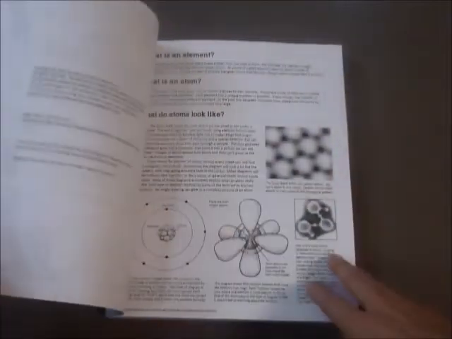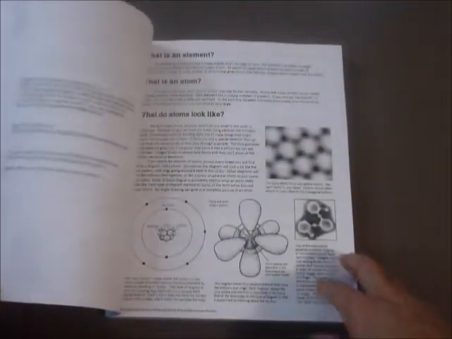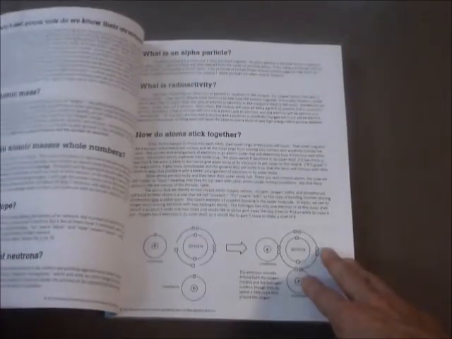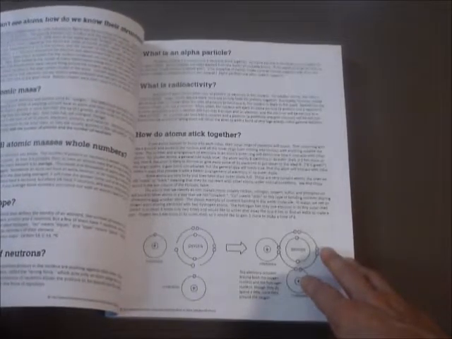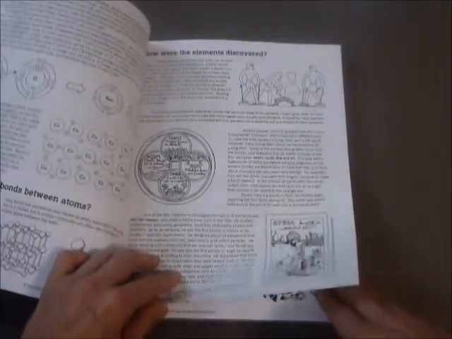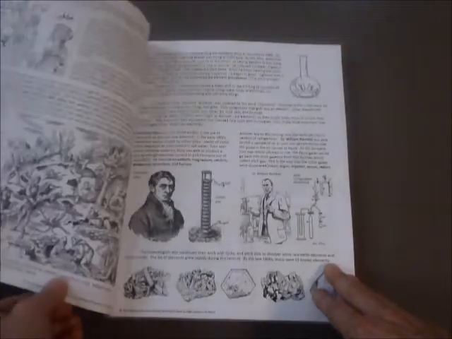We start out with an explanation of what an atom is and how atoms can stick together to form molecules. And then some terms are defined so that when you meet them later in the book, you'll know what they are. For example, what is atomic mass? What is an isotope? What is a neutron? What is an alpha particle? What is radioactivity?